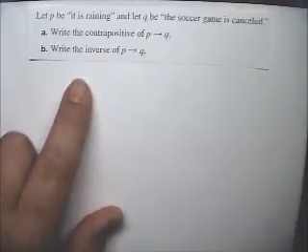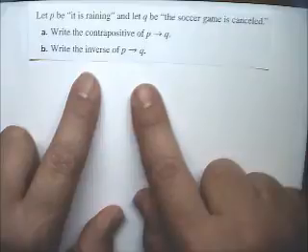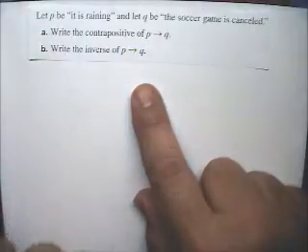Hello, this is Reasoning and Proof, Deductive Reasoning, Example 2. And for Example 2, they've introduced two more types of statements, the inverse and the contrapositive.